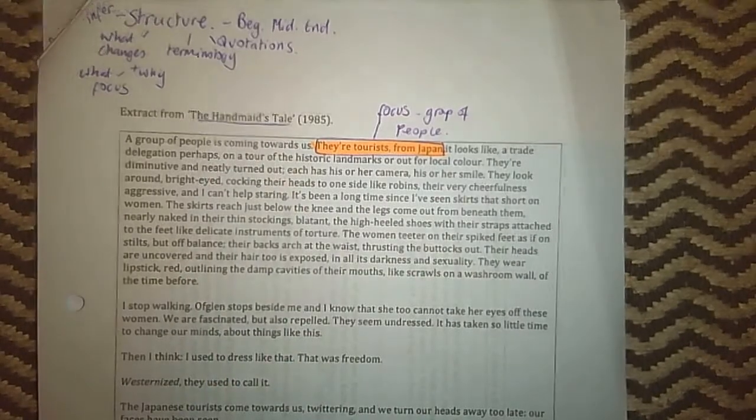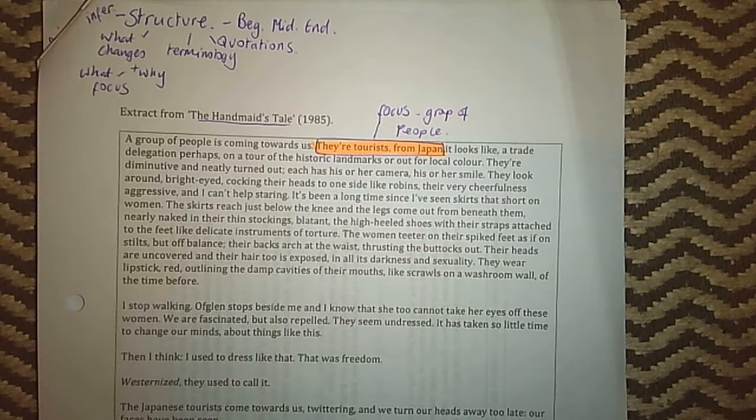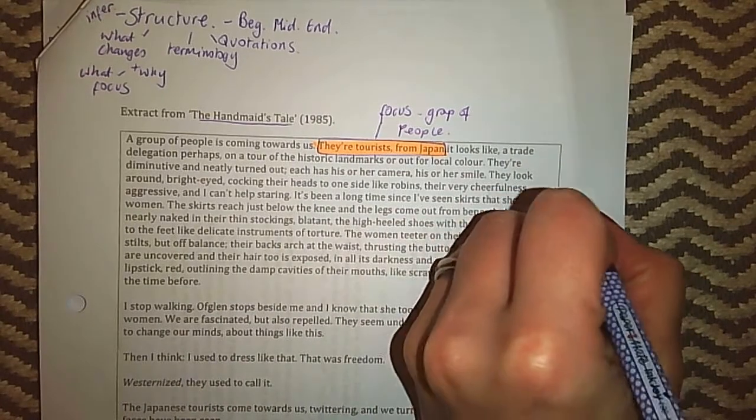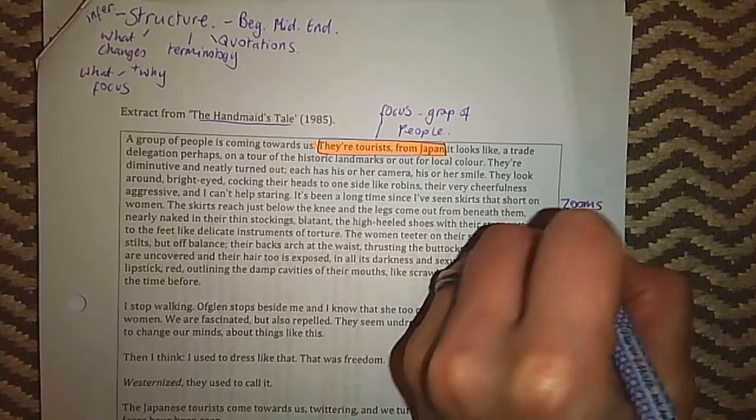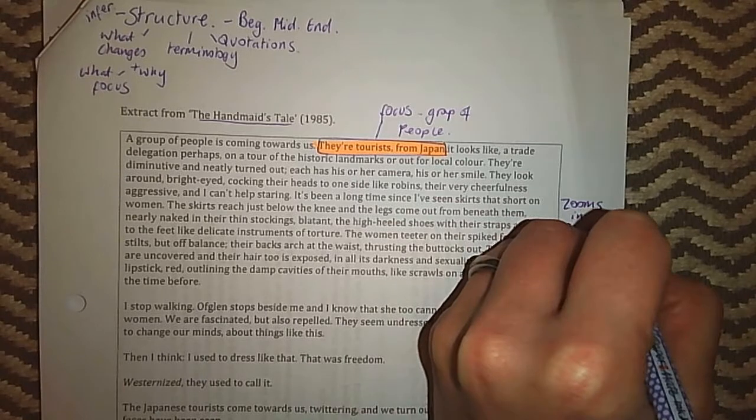It starts off focusing on them as a group generally, but then it starts to zoom in on the detail. So if we put a little note here, it zooms in on the detail.